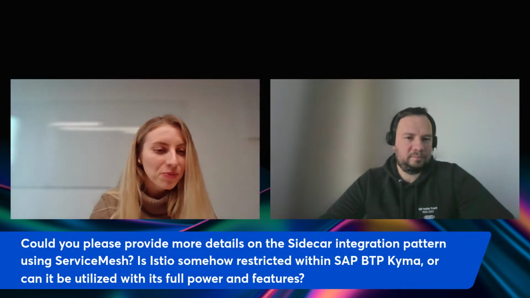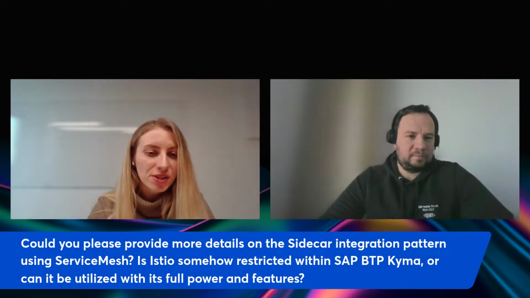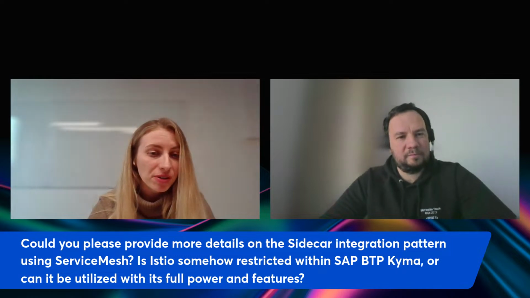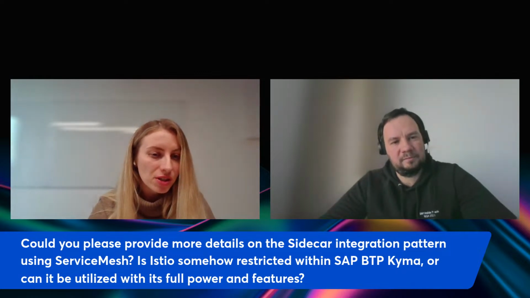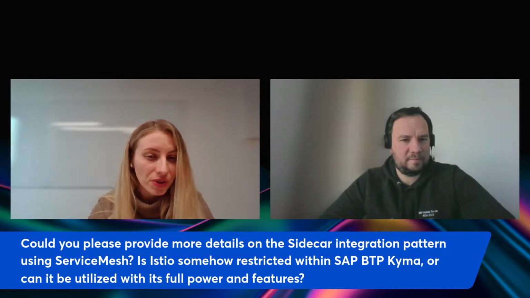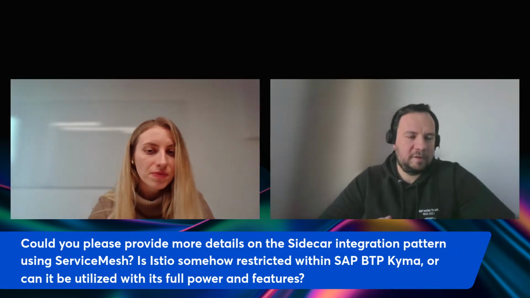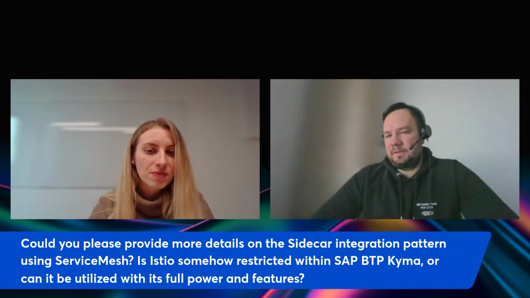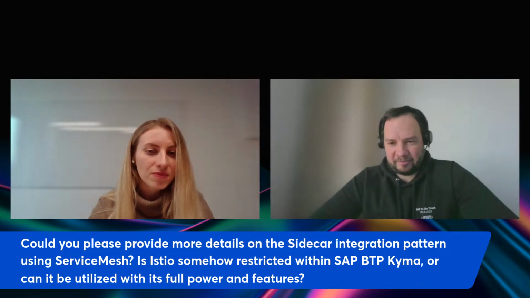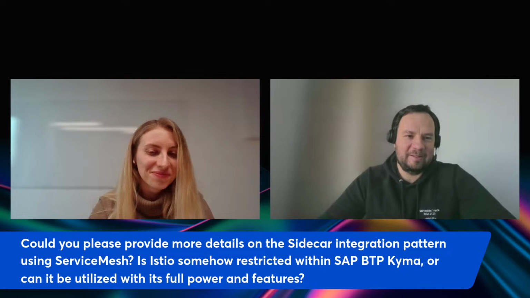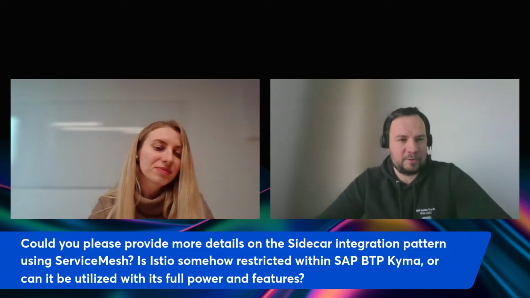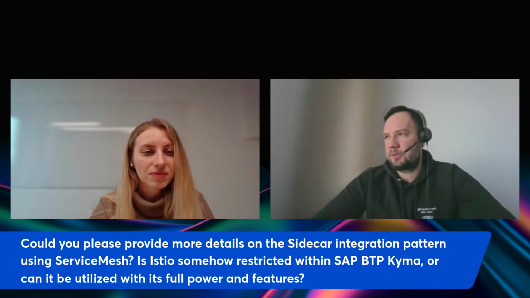Pretty long one. Could you provide more details on the sidecar integration pattern using service mesh? Is Istio somehow restricted within SAP BTP Kyma, or can it be utilized with its full power and features? I'm afraid we will not have time to express all the limitations and all the capabilities right now. It's another holy war.